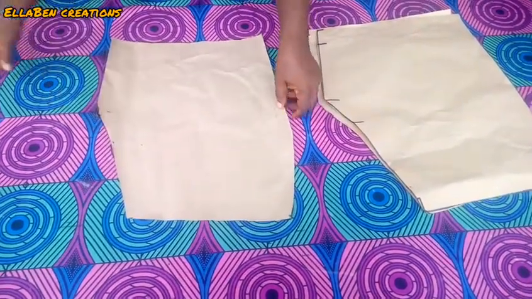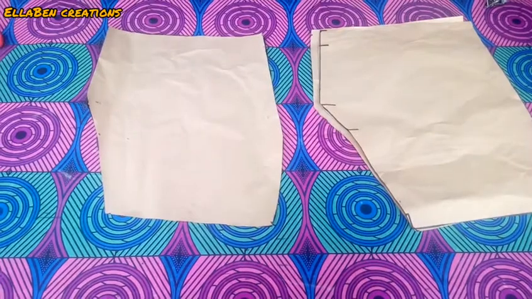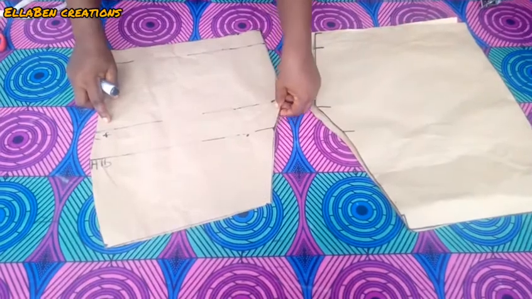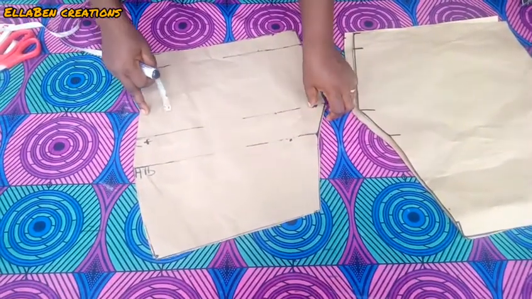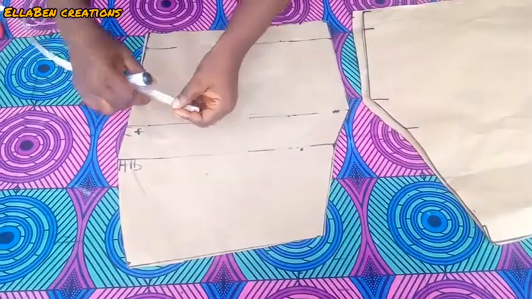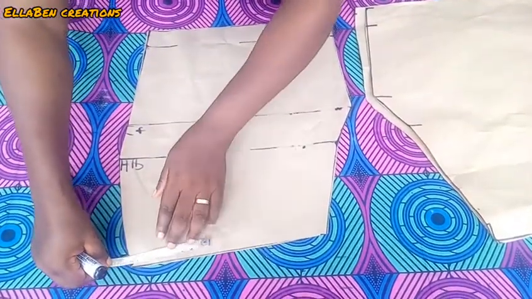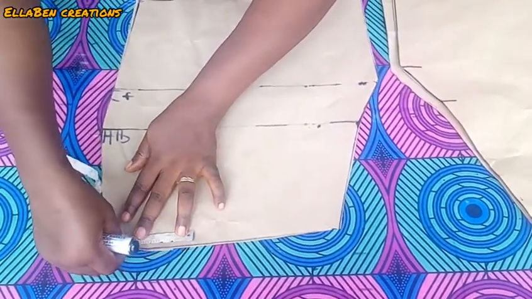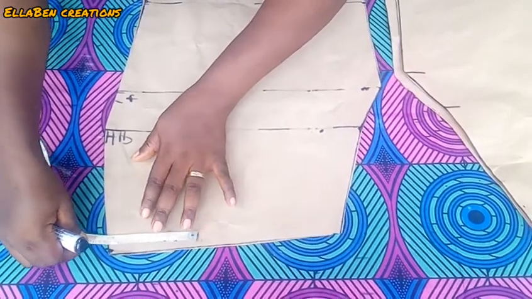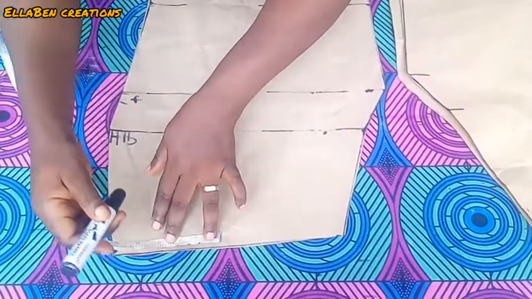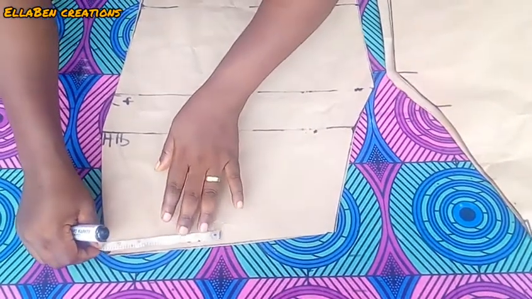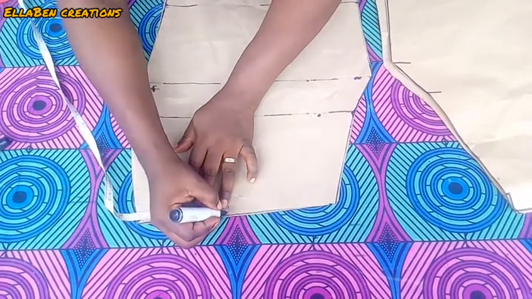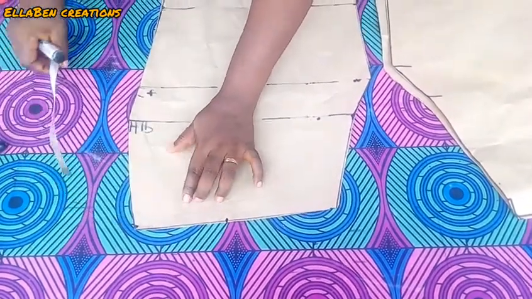Now I'll take the darts for the front. Remember when you transfer this to your main fabric, remember to add all these allowances. For the darts, I'm going to use my nipple to nipple measurement. On the waist here, my nipple to nipple measurement is 4 and a half, but I'll go in by 5 inch. So I'll put my tape like this. I'll mark like so.